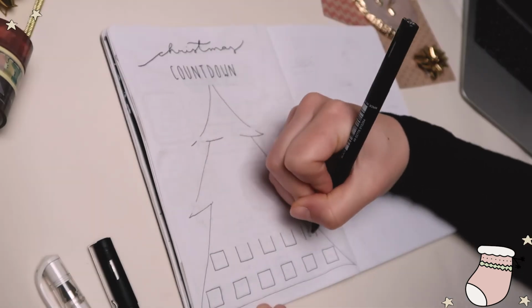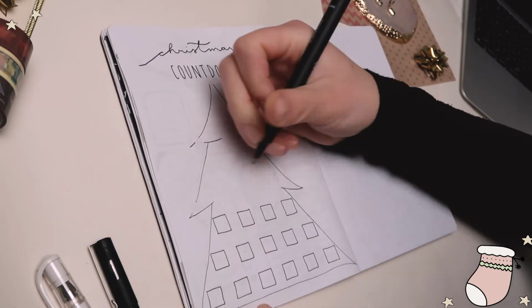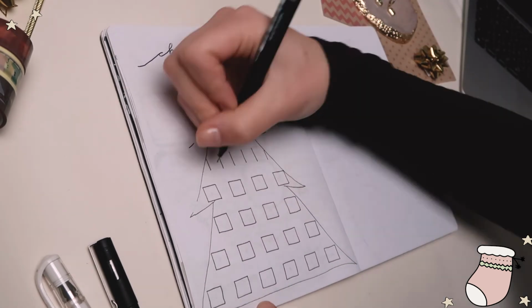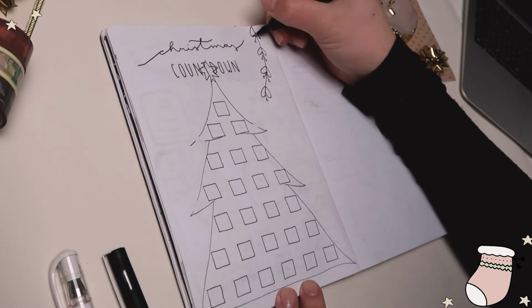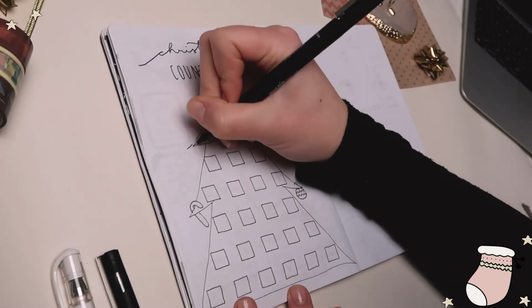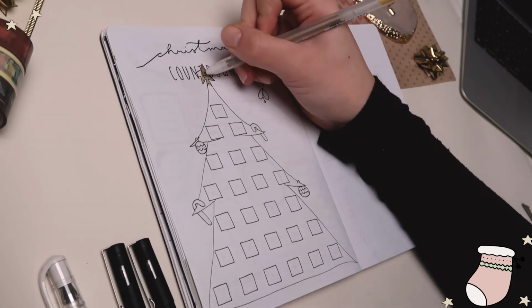Okay, now the last 2 pages are really Christmassy. This first page is a Christmas countdown where I'm just gonna color out every day of the December. It's not adding anything to my life. It's just an exciting advent calendar to cross out every day of the December.